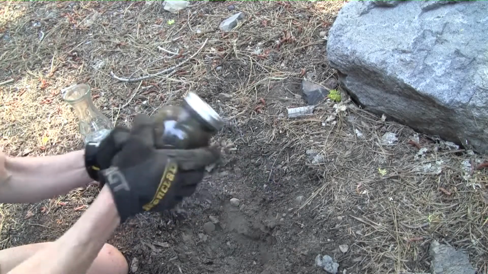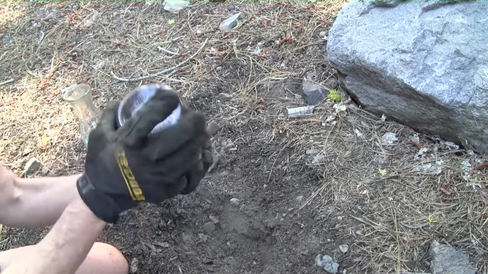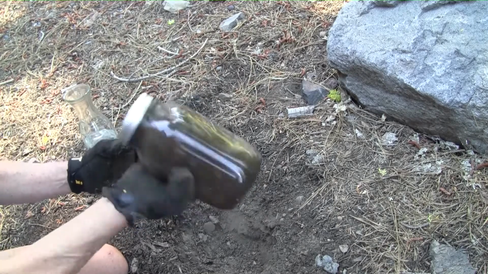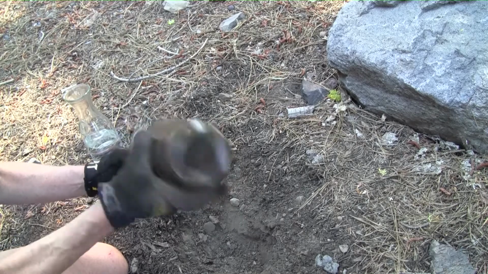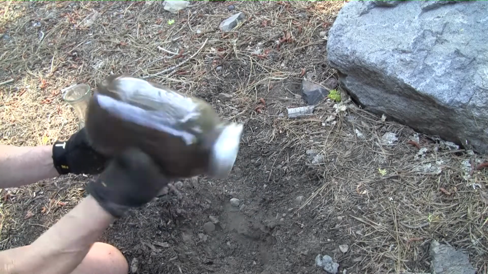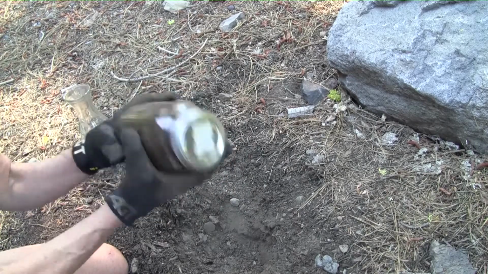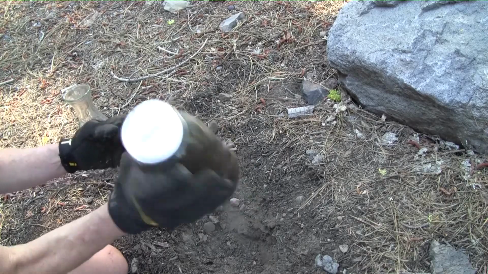Shake it for a good minute or 2 so it gets all mixed up. And then we're just going to let it sit. And I'm going to measure it at 1 minute, 1 hour and 24 hours, and that's going to tell me a lot about my sand, silt, and clay.